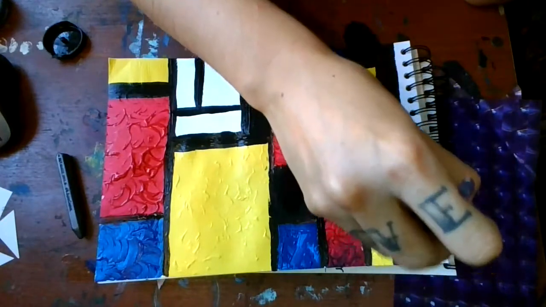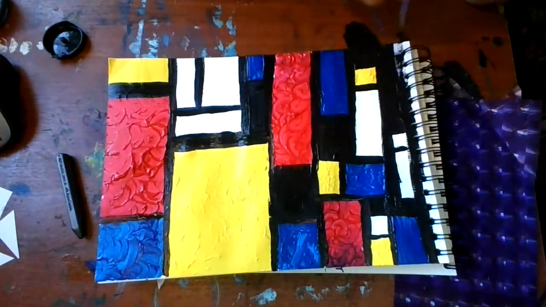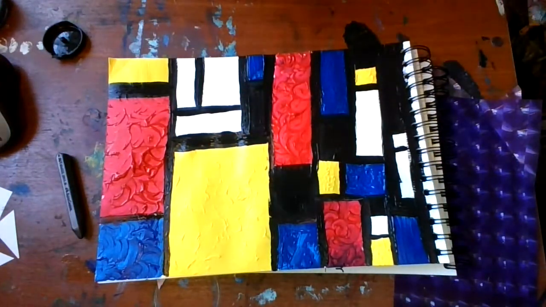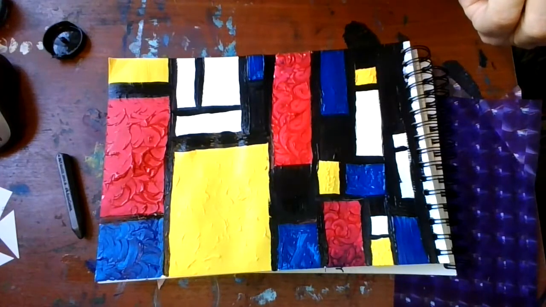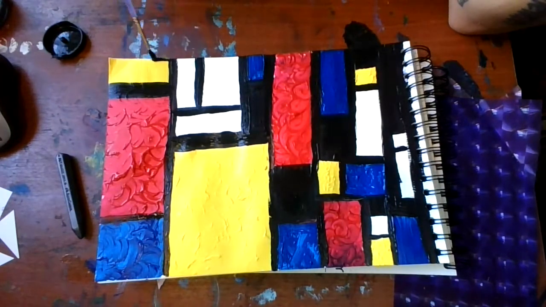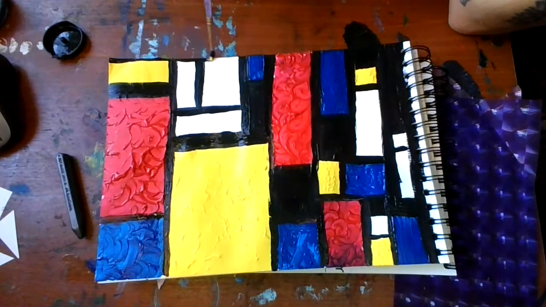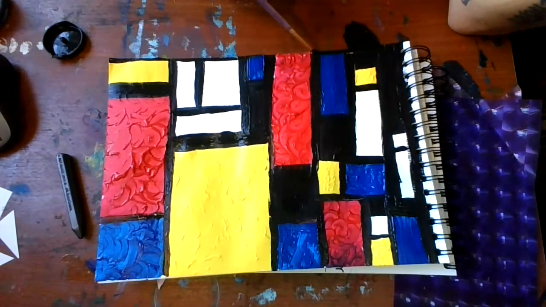Okay, you can also put a little frame here around all of the shapes if you want. If you don't, it's okay.